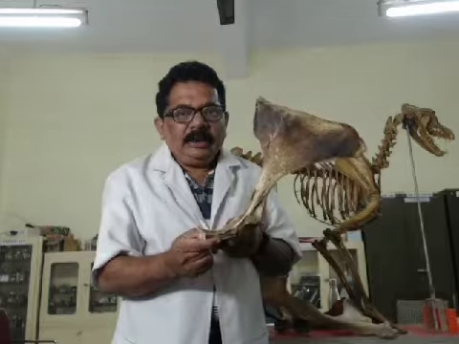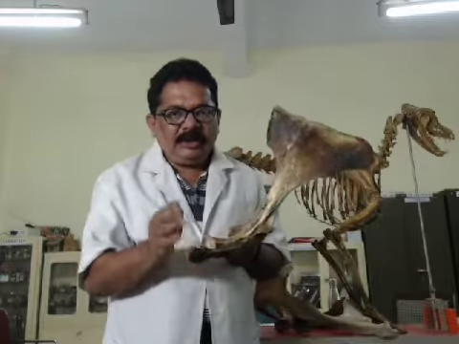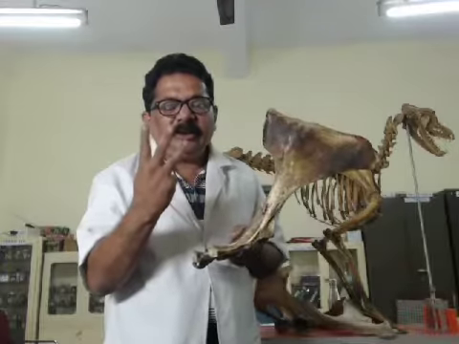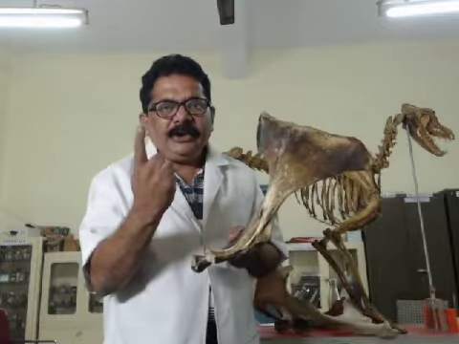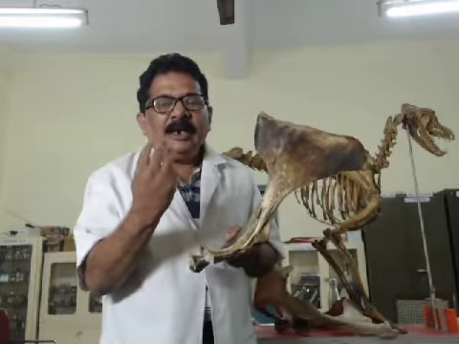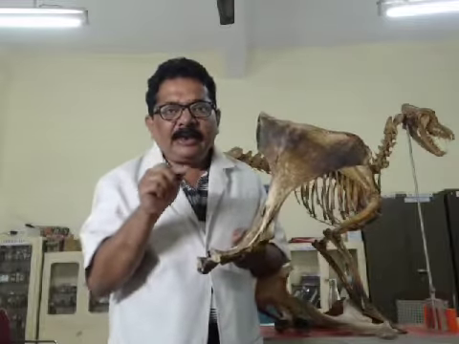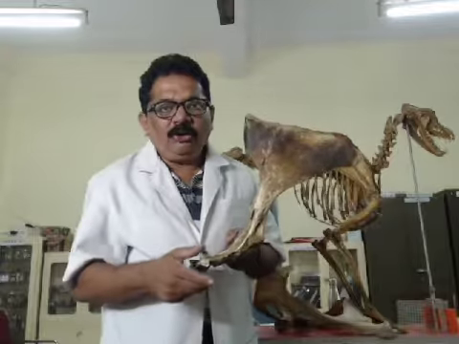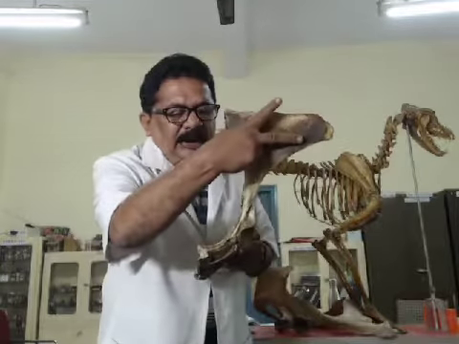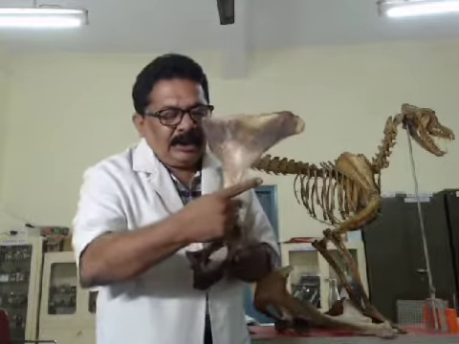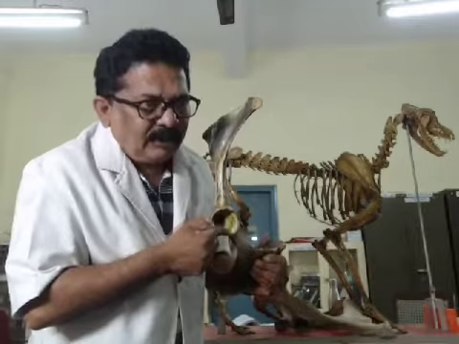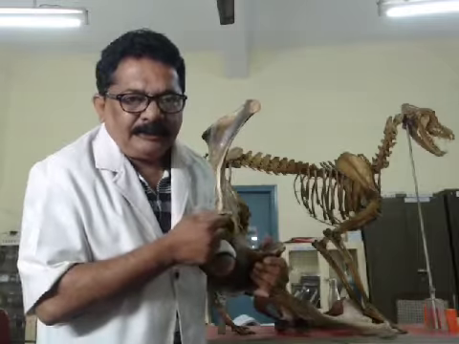So, each os coxae means each part of the os coxae bone consists of three bones, and these three bones are ilium, ischium, and pubis. And these three bones come together at a point to form the acetabular cavity. I will show you that. Now, this one is the ilium part. Here it is coming to form the acetabular cavity.